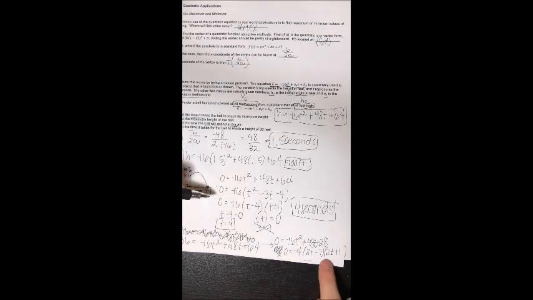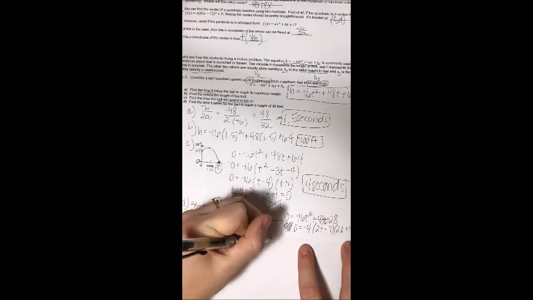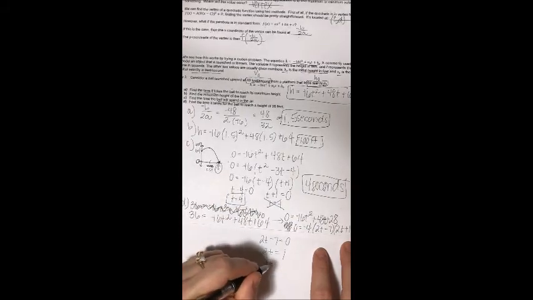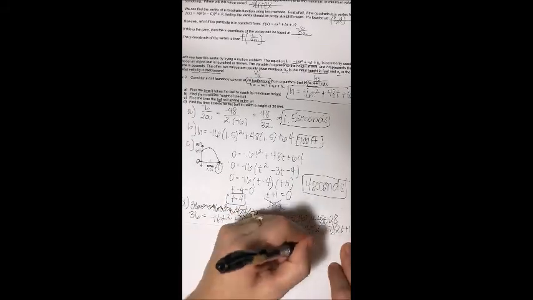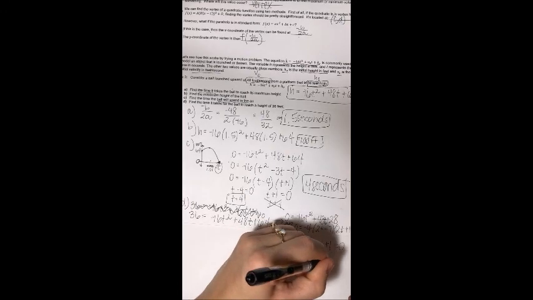Then when we try to find our t values, we set both of what's inside our parentheses equal to 0. When we do that, 2t minus 7 equals 0, so 2t equals 7, so t is equal to 7 halves. Then we have 2t plus 1 equals 0, so 2t equals negative 1.